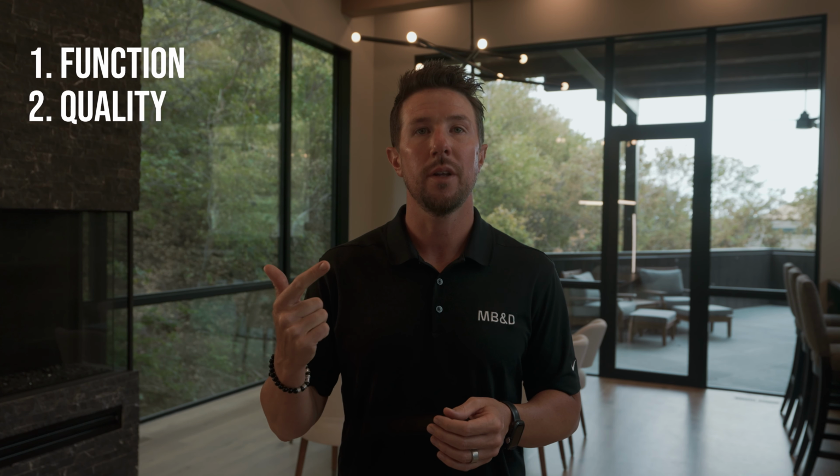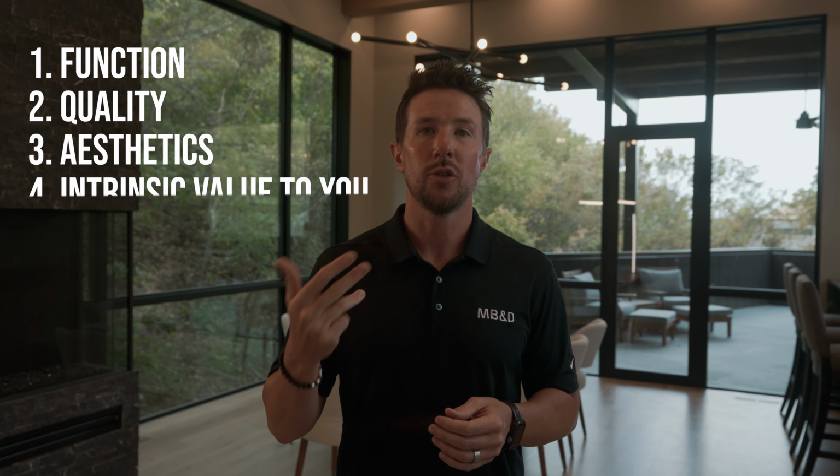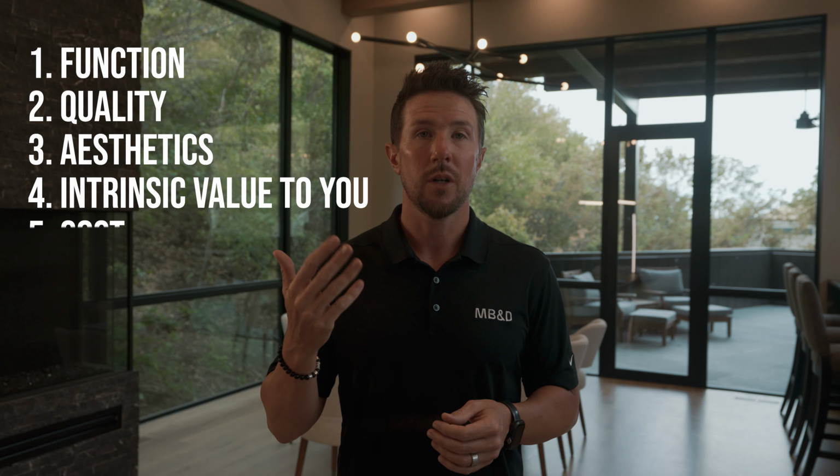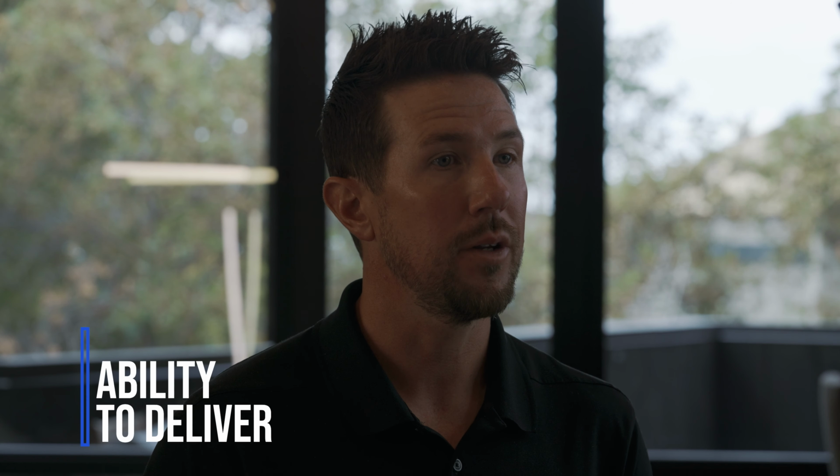We need to understand the 6 most critical priorities for your project. They could be listed as your function, your quality, your aesthetics, your intrinsic value to you, cost, and your time. Those are the 6 critical priorities that need to be listed in order by you on your project. Next is the ability to deliver.